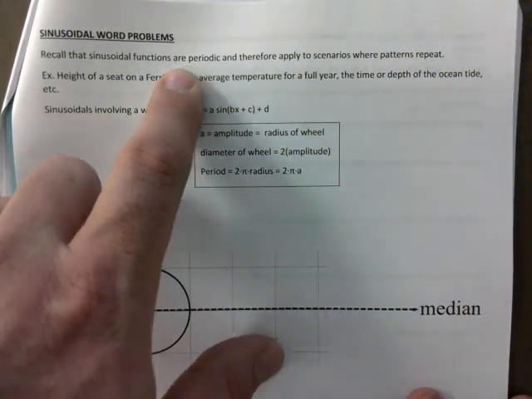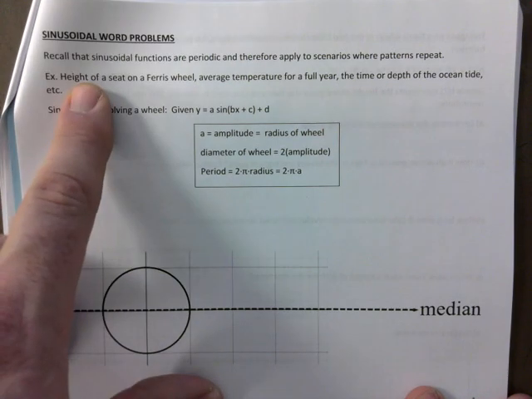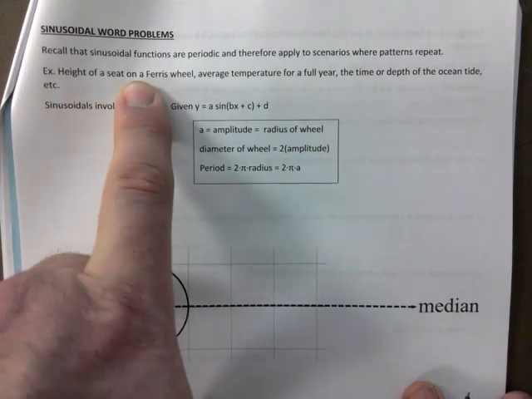Recall that sinusoidal functions are periodic and therefore apply to scenarios where patterns repeat. For example, the height of a seat on a Ferris wheel.